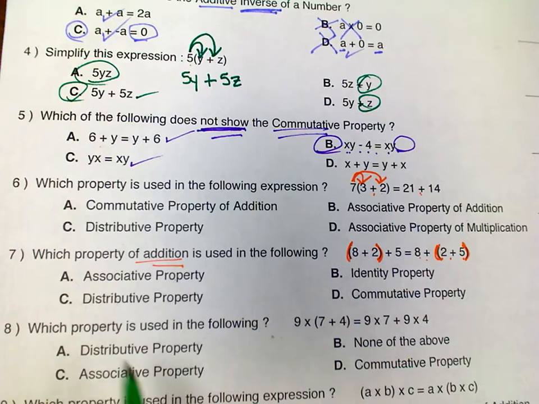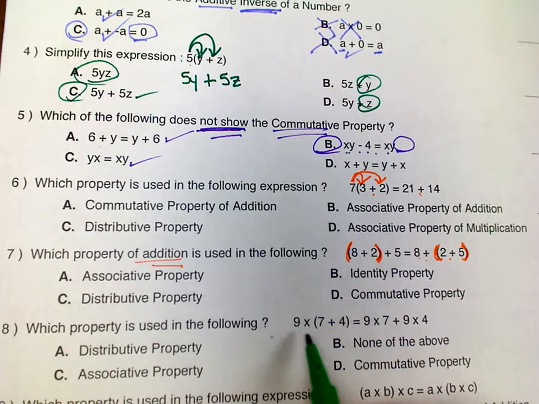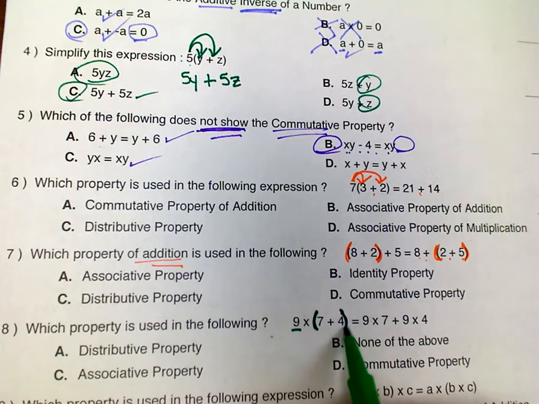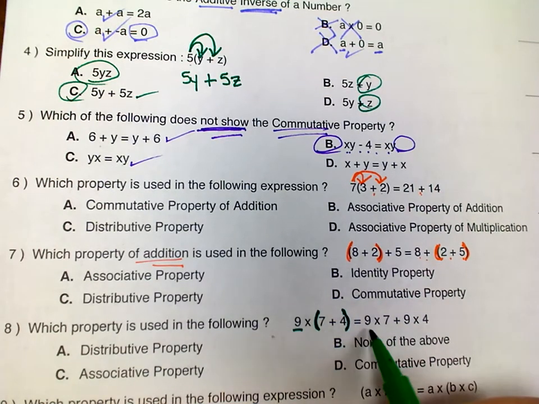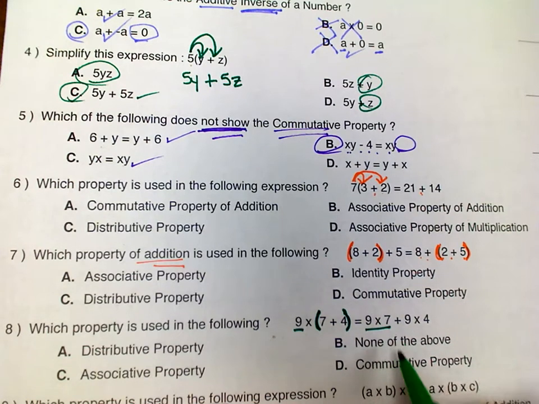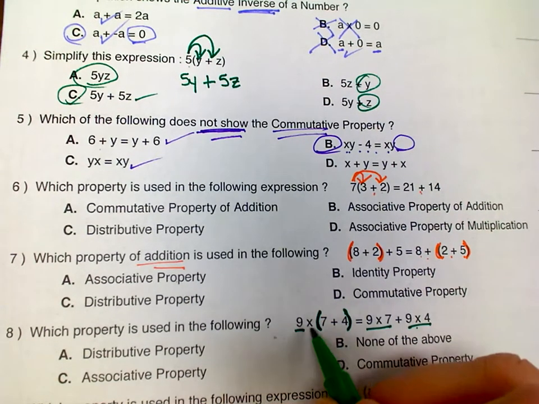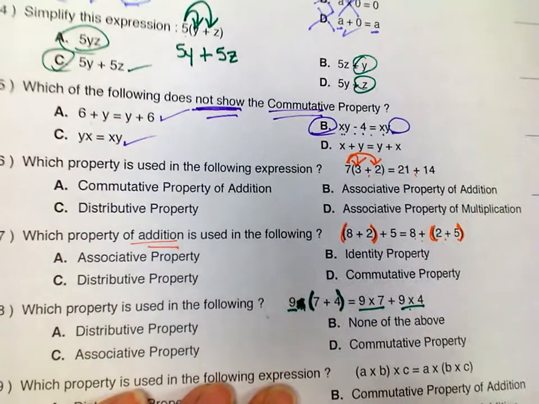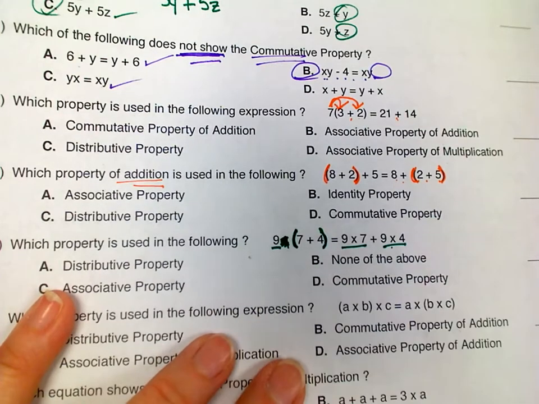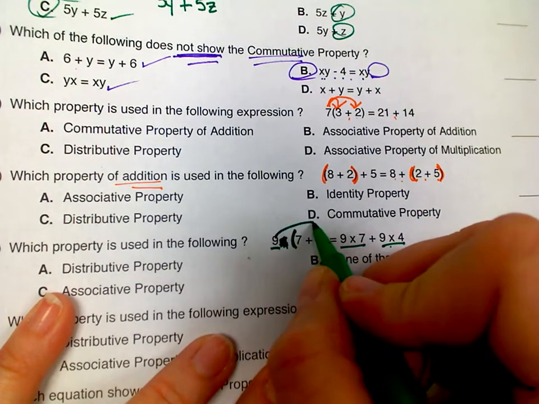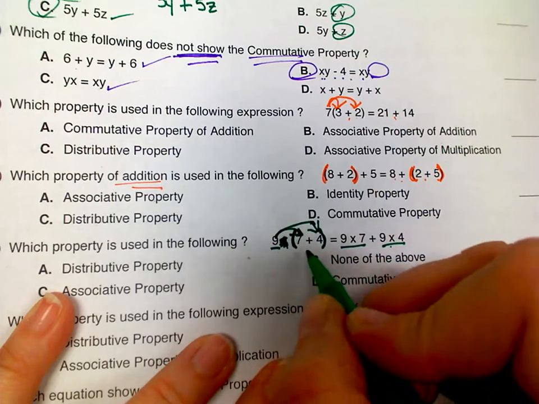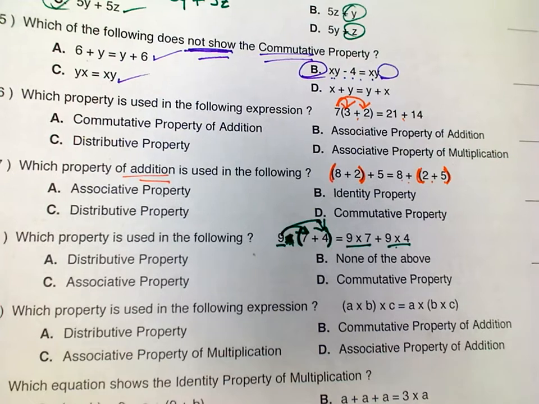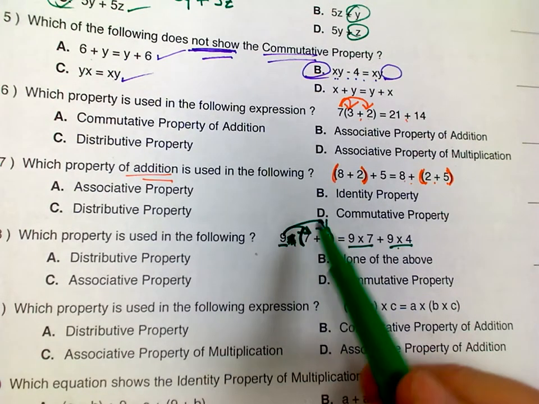Number 8, which property is used in the following? So we have x times 7 plus 4 in parentheses. So that's what we're really going to look at here. 9 times 7, 9 plus 9 times 4. So we could also have written it without this multiplication sign in there. That might help you a little bit. So what it's saying is, let's do 9 times 7 plus 9 times 4. And what property is that? When 9 distributes itself to the other numbers.